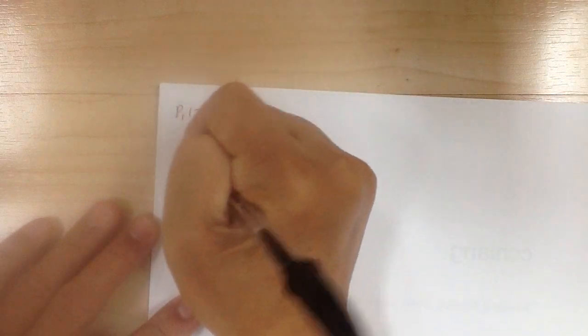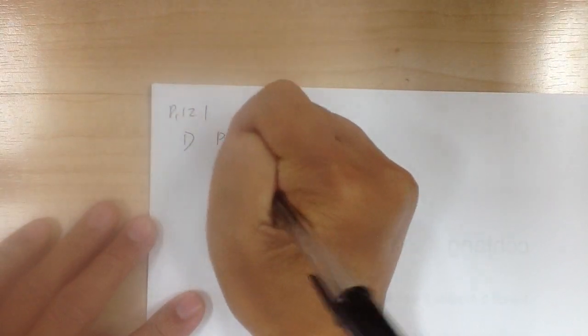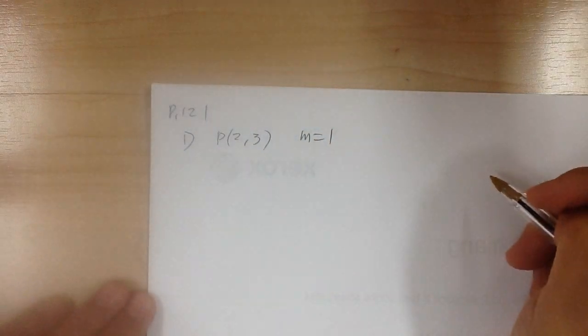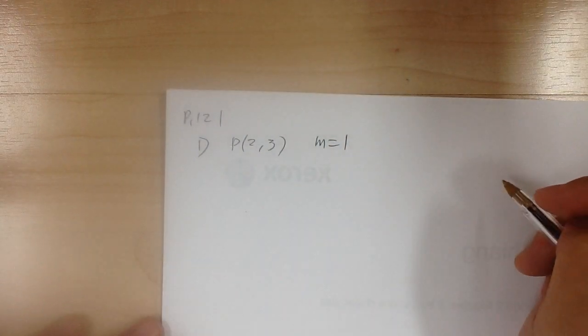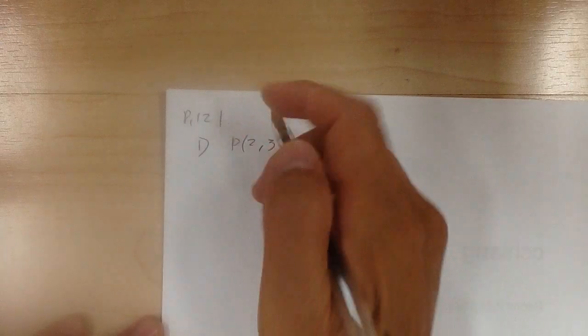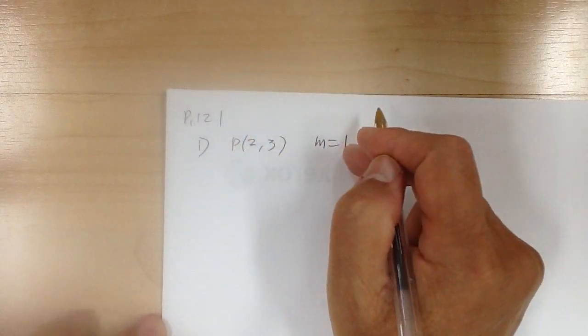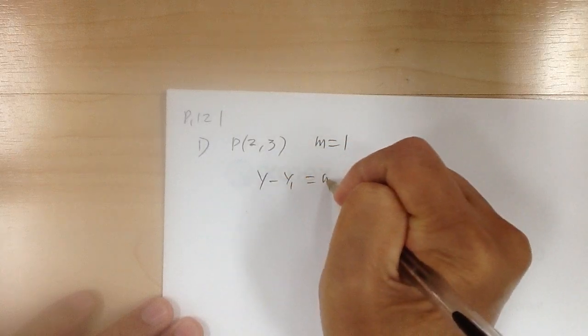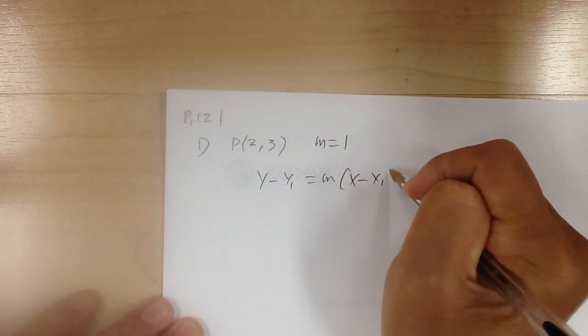Let's go to page 121 and number 1. You have the point at (2, 3) and slope equal to 1. And it says find the equation in the standard form. So when you have a point and a slope, you want to use the point-slope form. So you got y minus y1 equal to m times x minus x1.